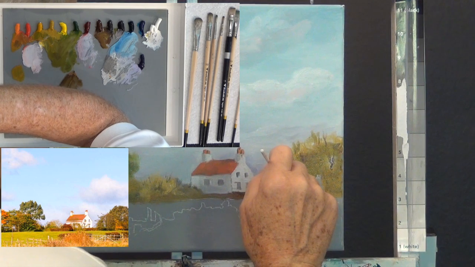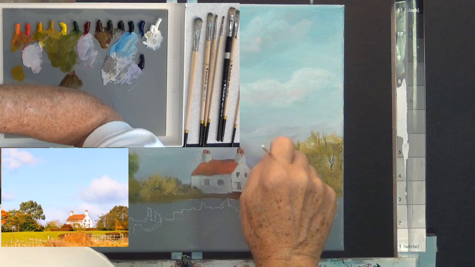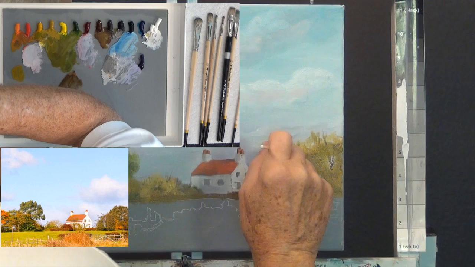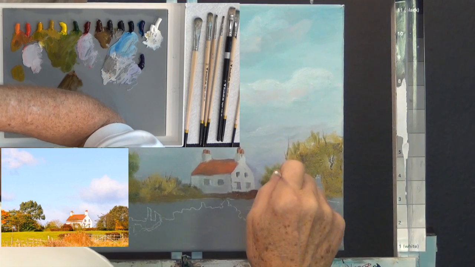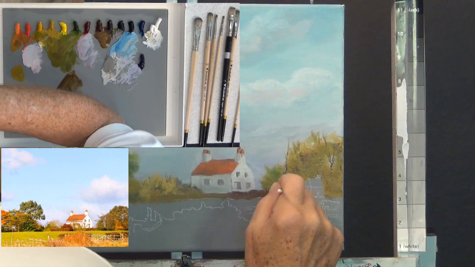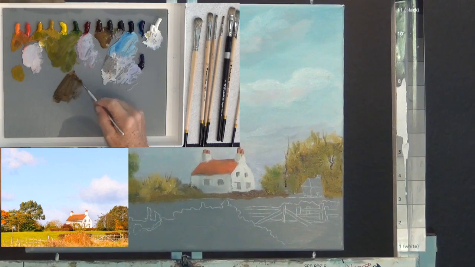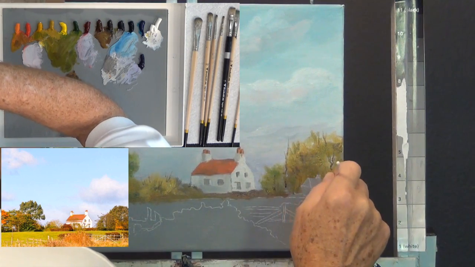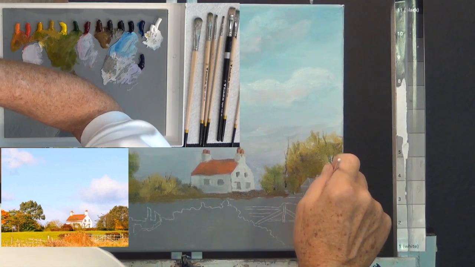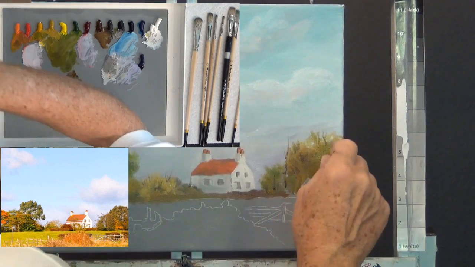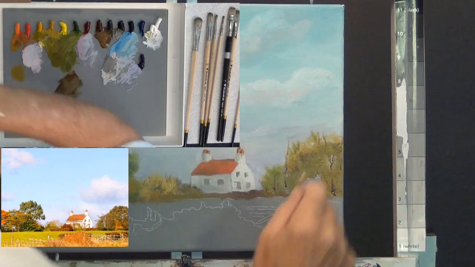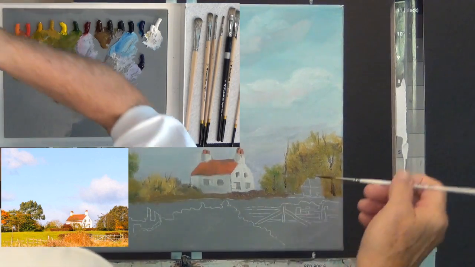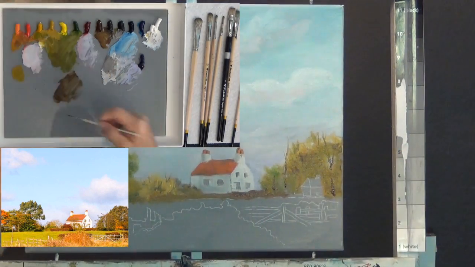Got some coming in here. Just make a few vertical marks here to tie this thing together. A bit too much there, too bright. Okay.